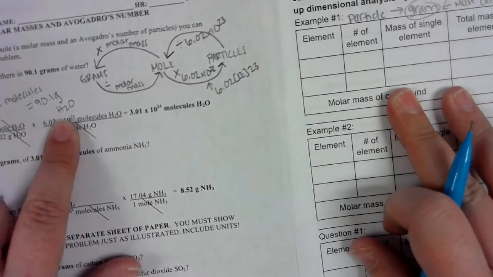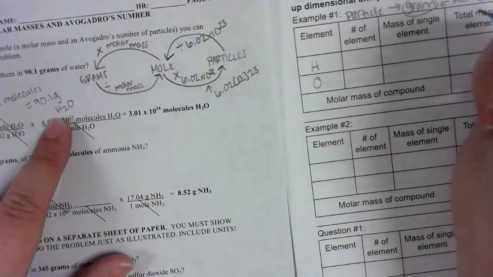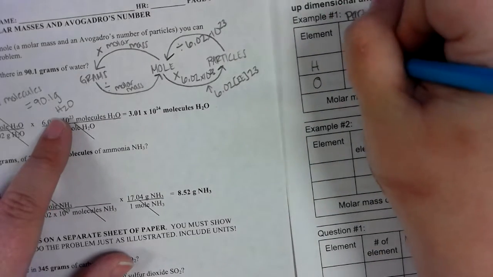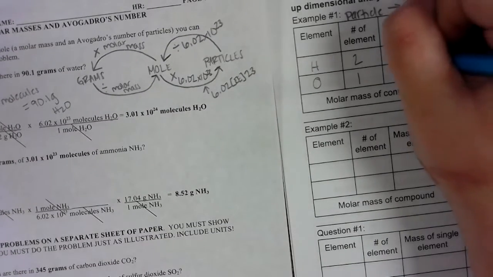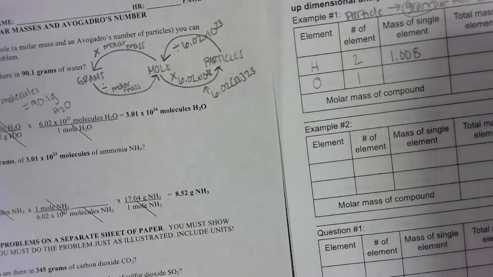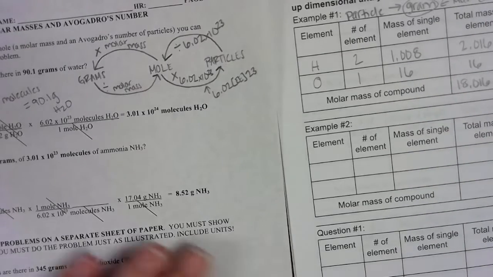So in this problem, it's H2O. So I have hydrogen, I have oxygen. There's 2 H's, there's 1 oxygen. You must use the numbers off our periodic table. So hydrogen is 1.008, oxygen is 16. Total mass of element, so 2 times 1.008 is 2.016. 1 times 16 is 16. Molar mass of the compound is 18.016.